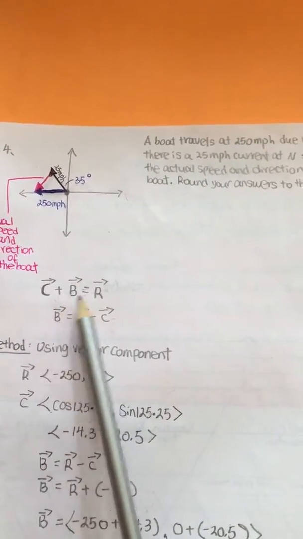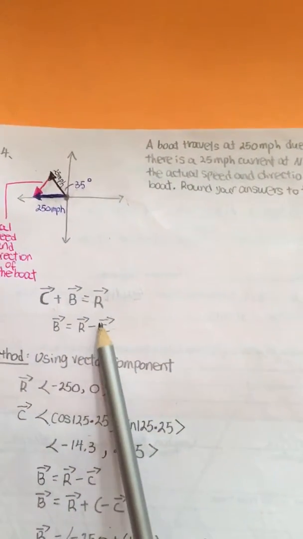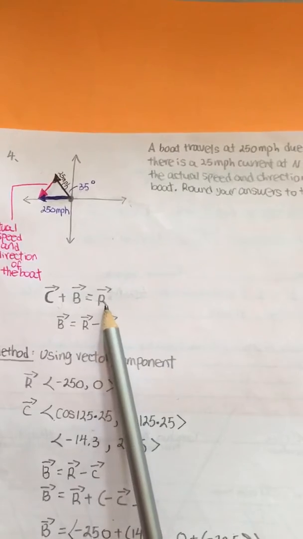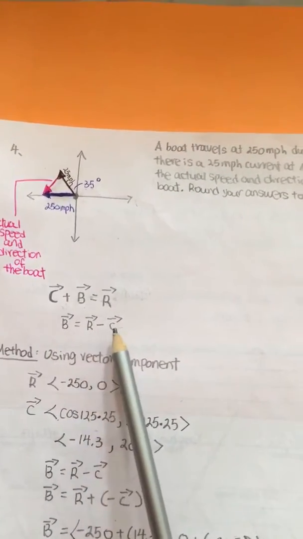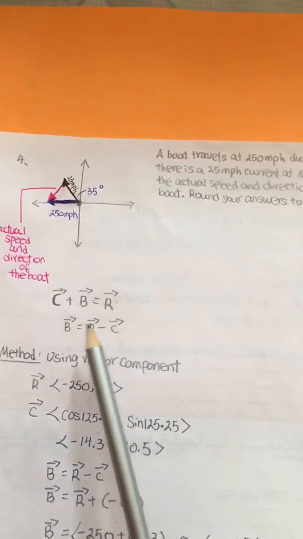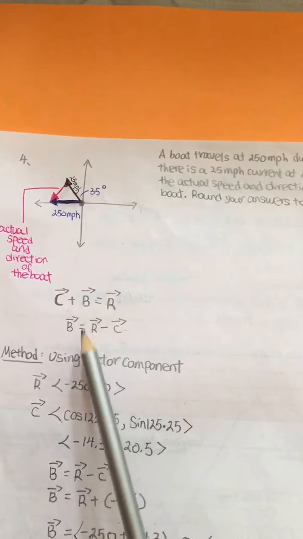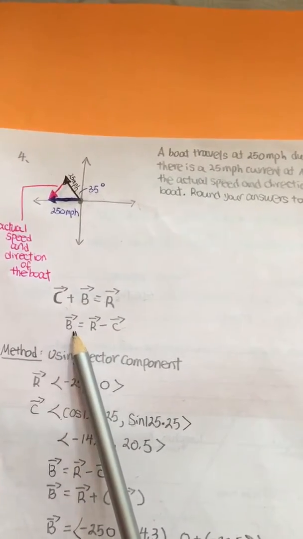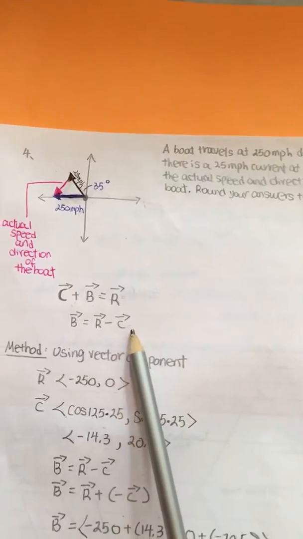When you add these two vectors, you're going to get the resultant, which is over here. Since we already know the resultant and the vector of the current, to find B and rearrange this equation, I have the vector of the boat is equal to the resultant minus the current.